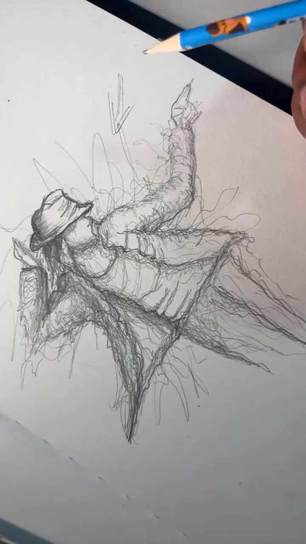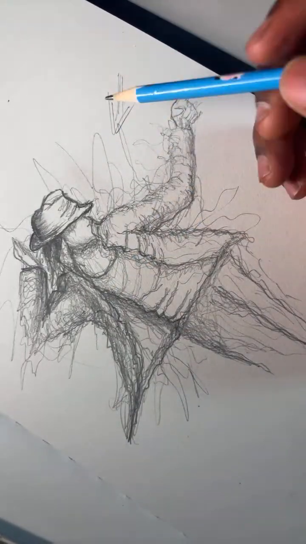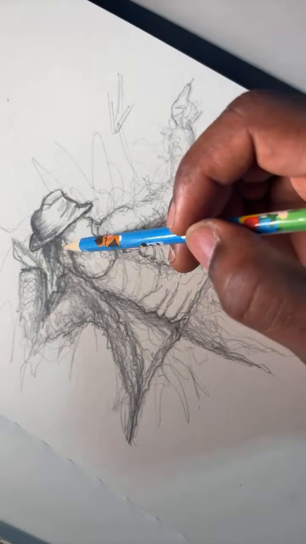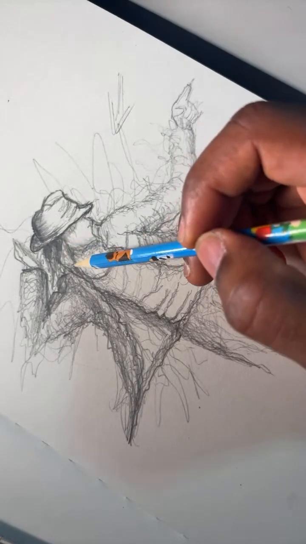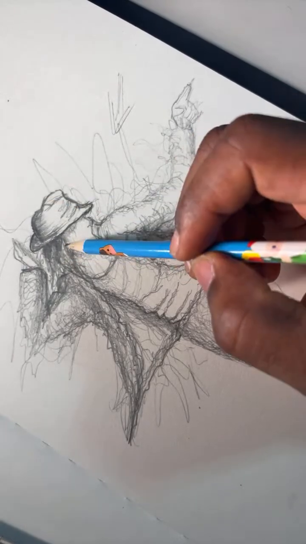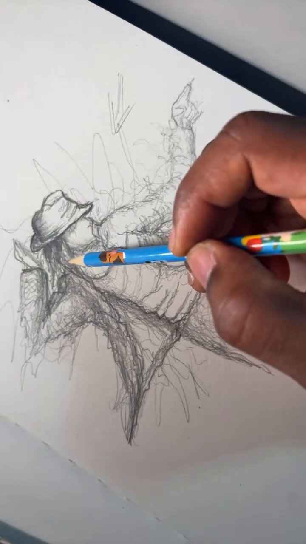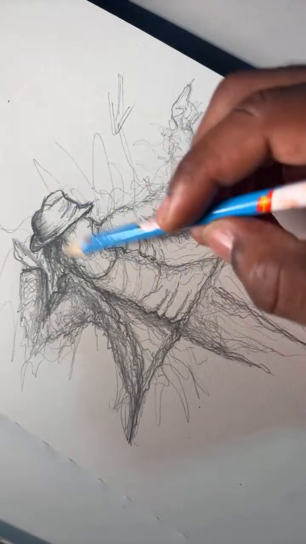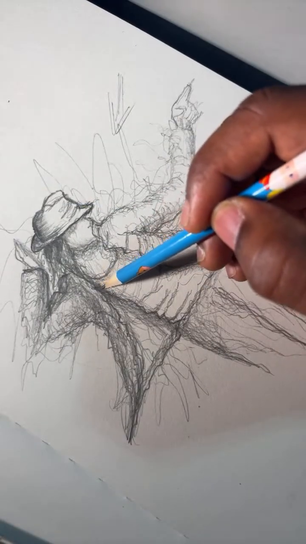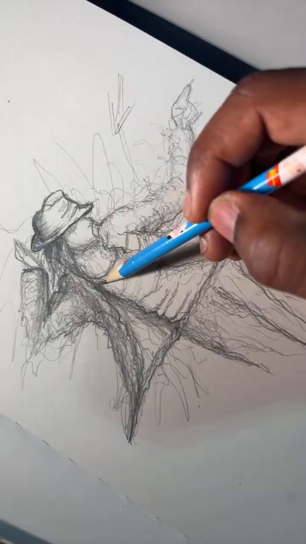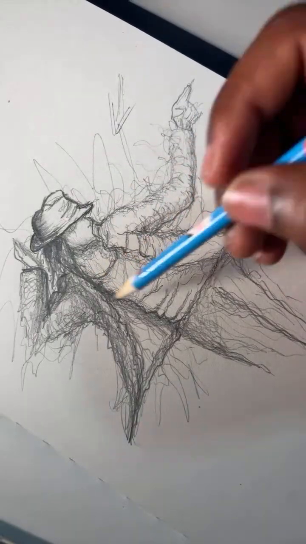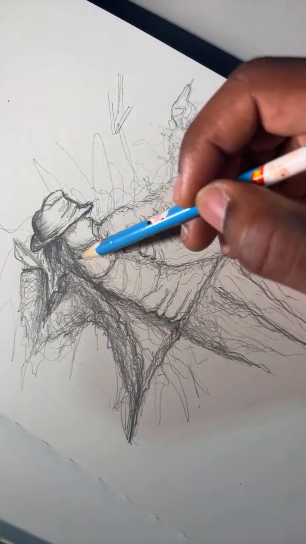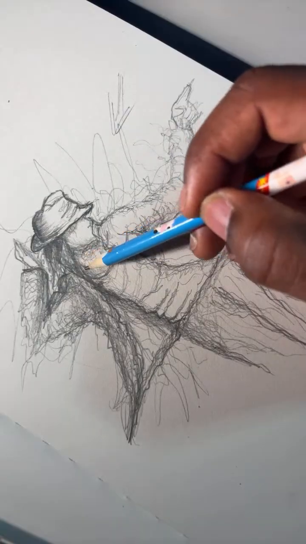I wanted to use pen to do this thing. It would have been much better if I had used pen, because pen is going to be much darker, and it's going to make it pop more. But anyways, when I'm done, I'll grab my pen and I'll apply the highlight.